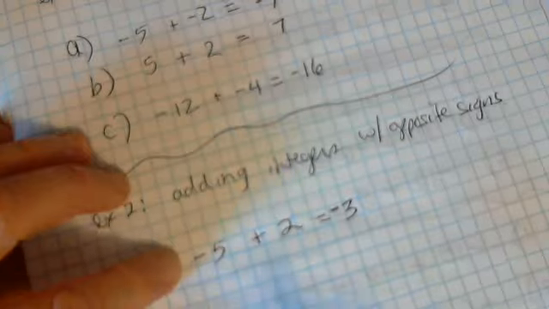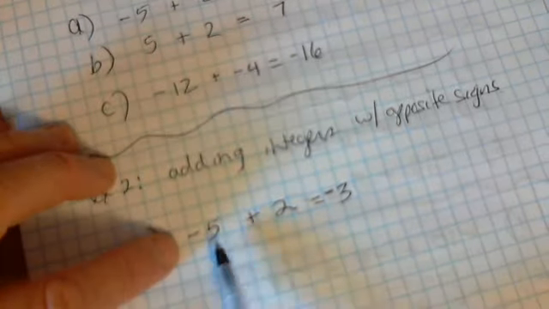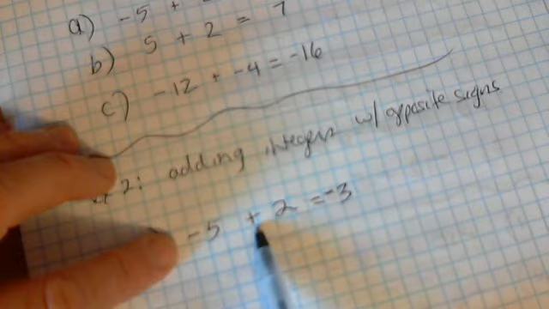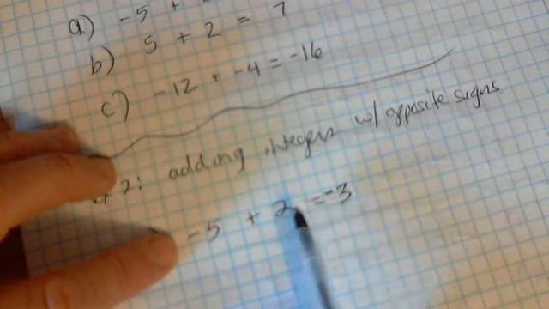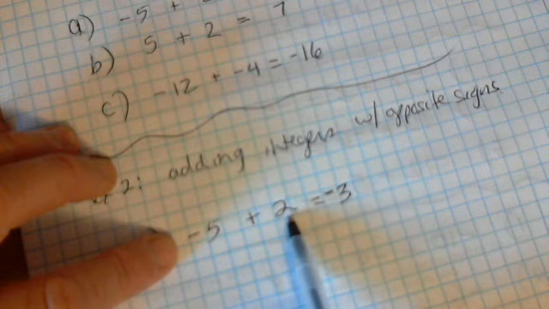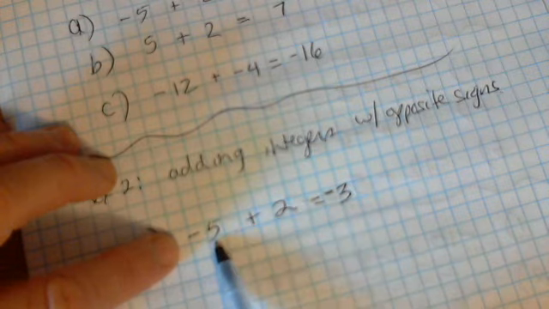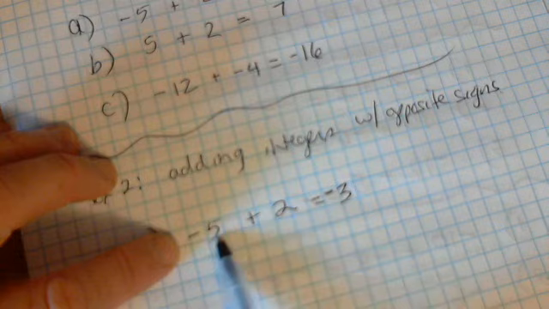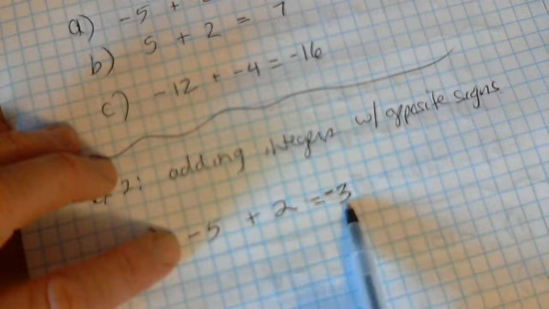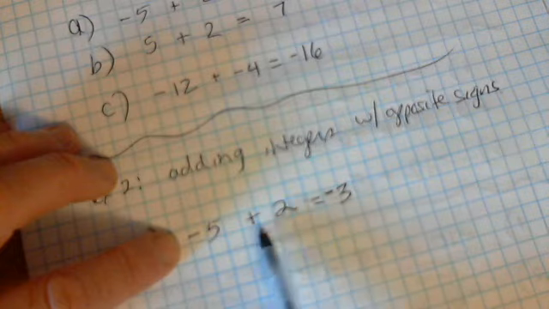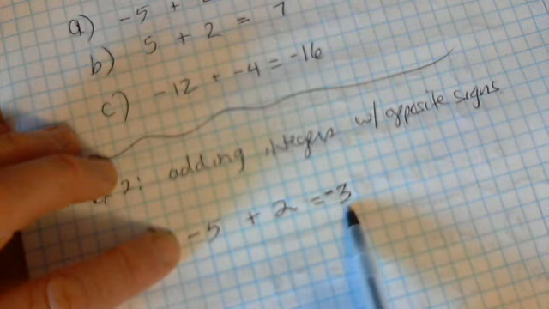Now if we want to use my battle method, let's think about it this way. We have 5 negative soldiers coming together with two positive soldiers. And these guys are enemies. So they're going to kill each other off. It's going to get a little bit brutal, but two of these positive guys are going to fight two of these negative guys and kill them off. But that will still leave three negative soldiers standing because the negatives have more soldiers. So the answer, when negative 5 fights with positive 2, is negative 3.